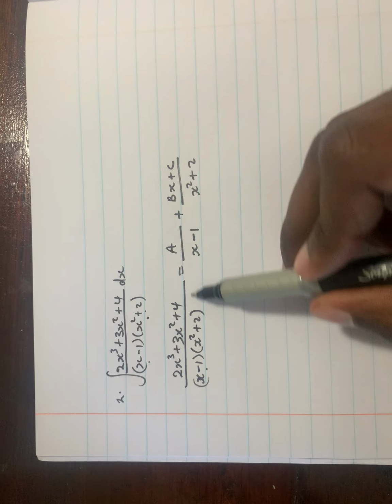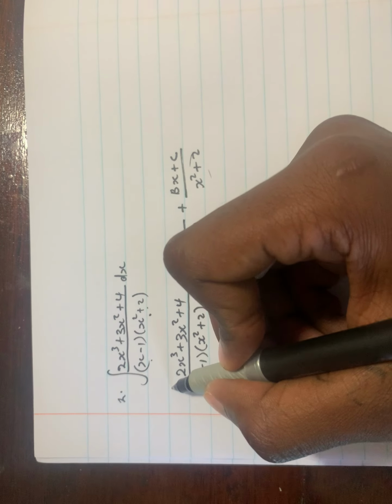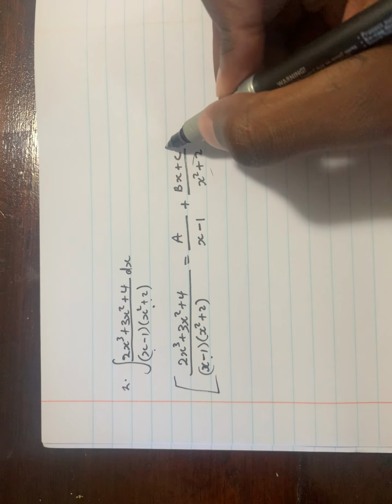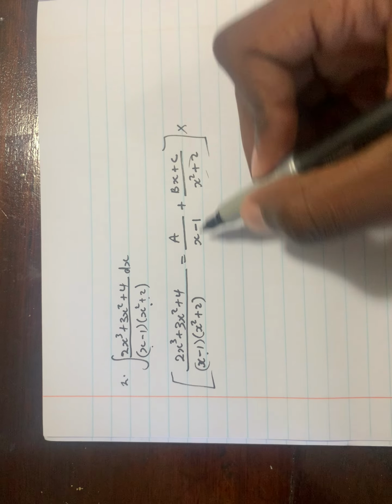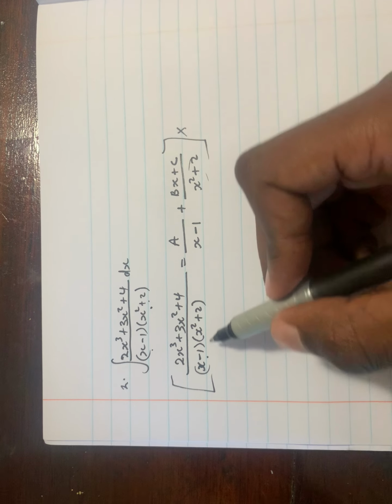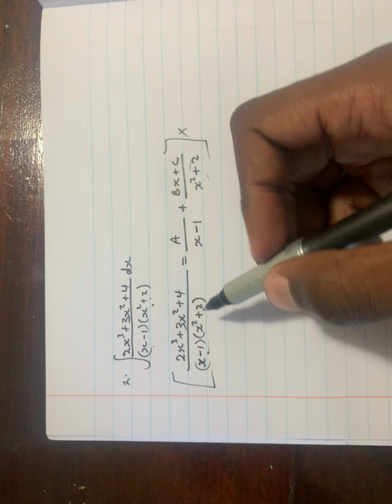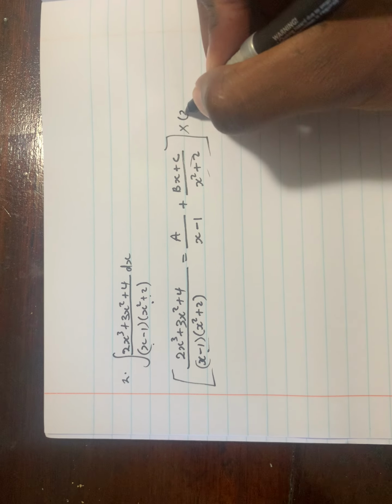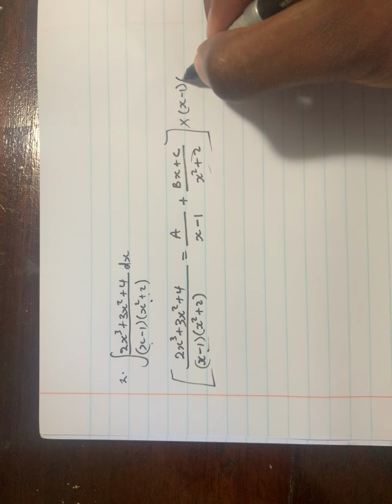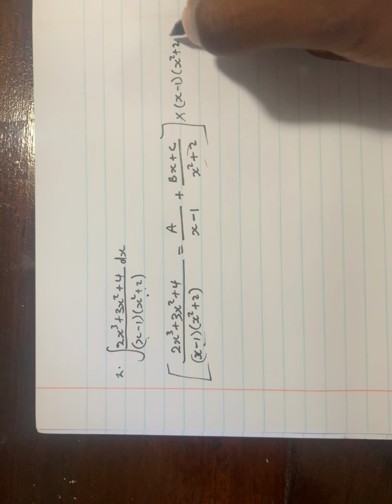And now you get rid of the fraction, so that you solve for A, B, C. What you times here on both left and right is exactly the denominator, so it will be (x minus 1)(x squared plus 2).